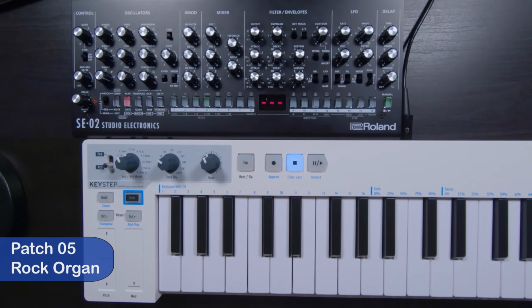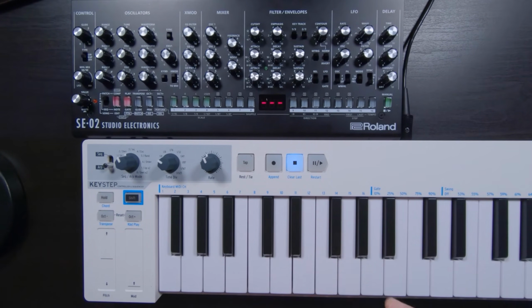Okay, since we've started doing some organs, let's try and do something a bit more aggressive, like a rock Hammond. If you have watched the previous video on bass, we will use the same technique to create that thump at the beginning of the note, you know, when you play the organ, and that's the very first time you press the key, you hear that thump at the beginning. Okay, let's start.